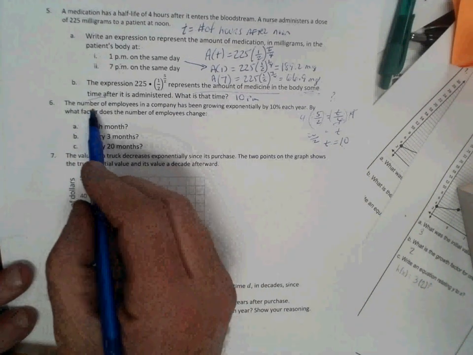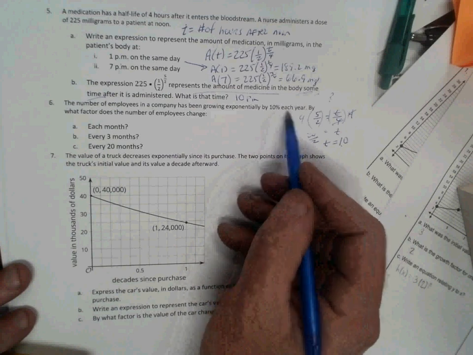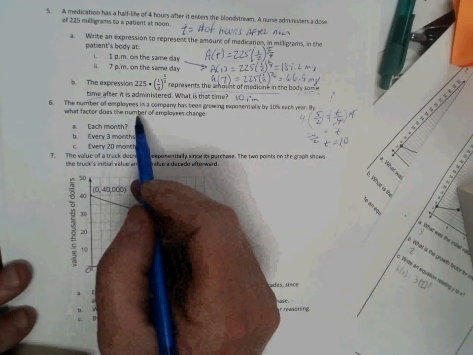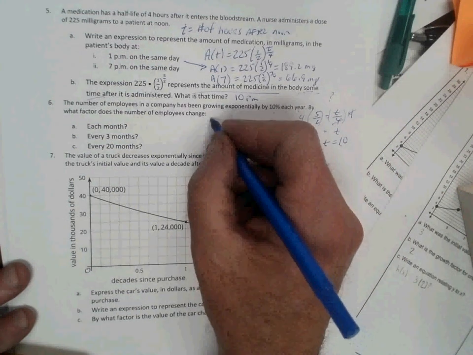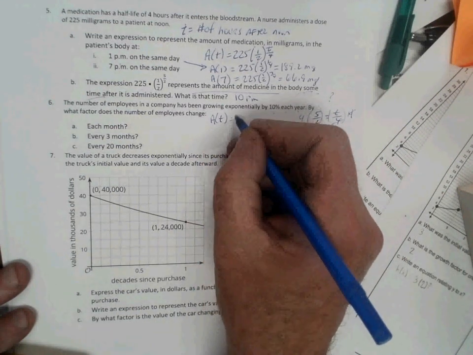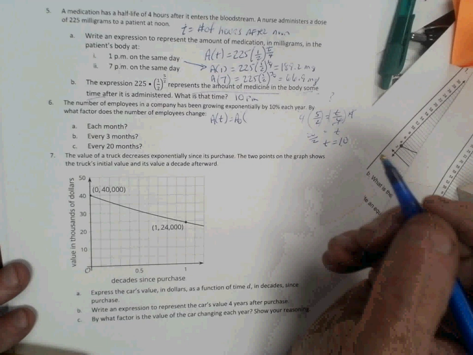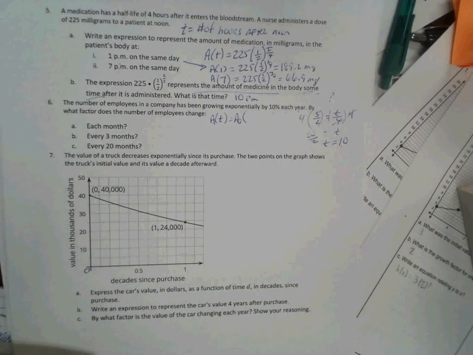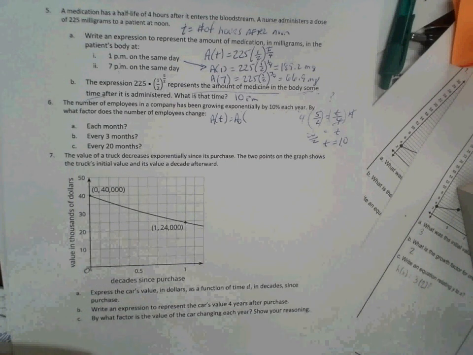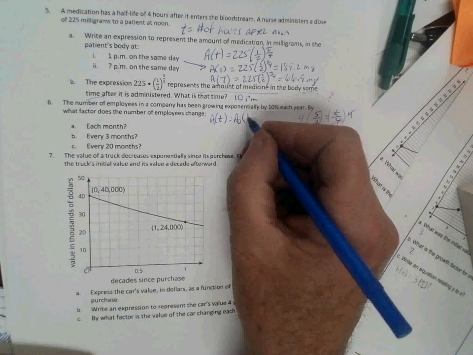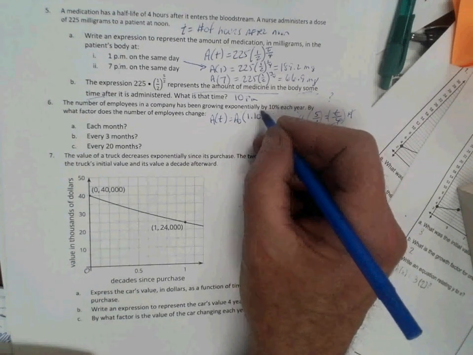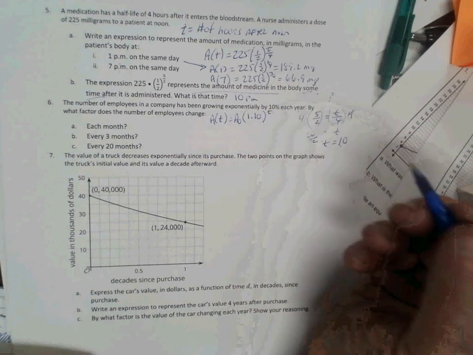Let's do number 6. The number of employees in a company is growing exponentially by 10% each year. By what factor does the number of employees change? Let's do our function again. Our A of T is equal to A naught times, if it grows exponentially by 10% each year, that means after 1 year it's 100 plus 10%, or 110%, which we would represent as a decimal as 1.10, raised to the T.